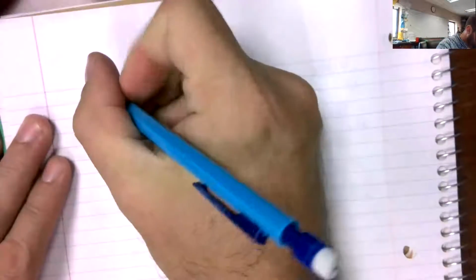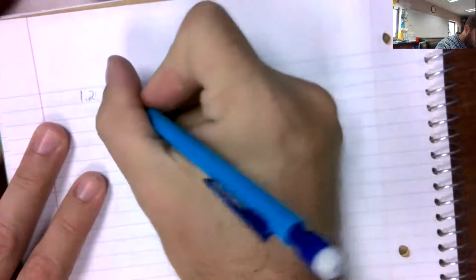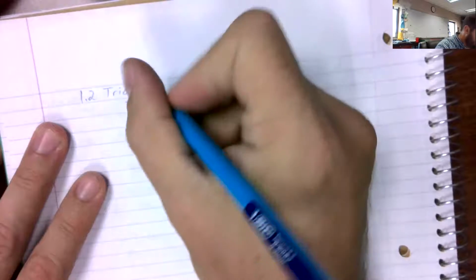Ready to dive into our second unit in this chapter. We're going to look at some triglycerides today. And so here are the notes for that. This is 1.2, and today we are going to look very specifically at triglycerides.